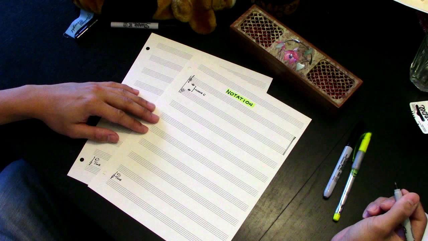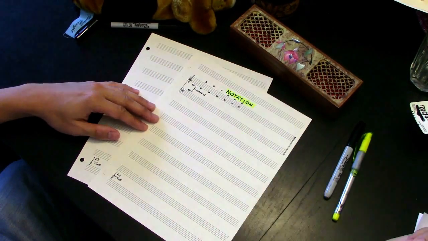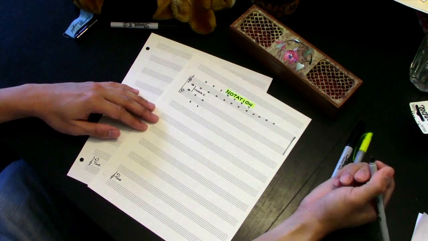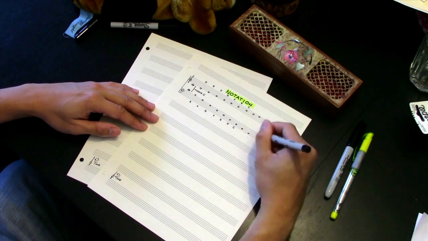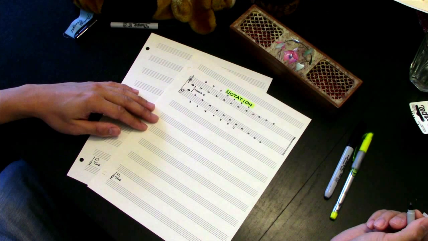Each space and each line is a different letter name. So going up from middle C, the space is D, the line is E, and then F, G, A, B, and then C again, and so on. Going down, the space is B, the line is A, and then G, F, E, D, and C, and again continuing down. Accidentals are notated on the same line as the corresponding natural note.